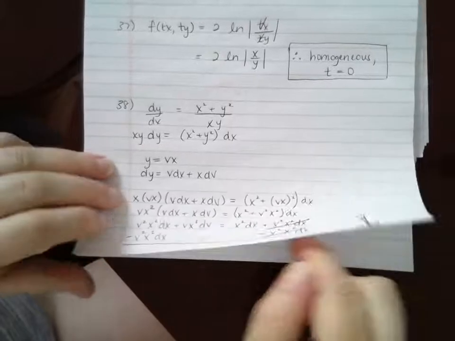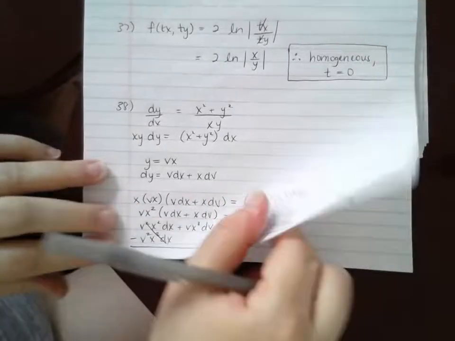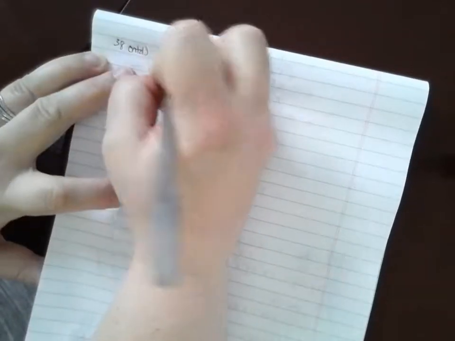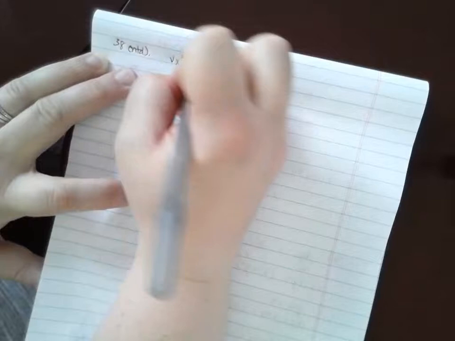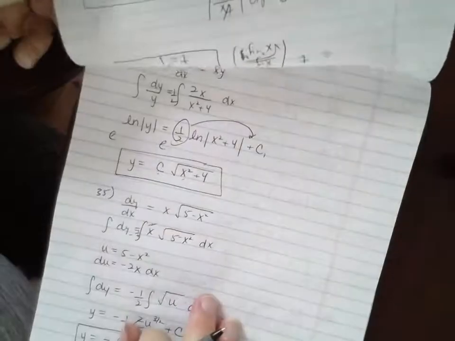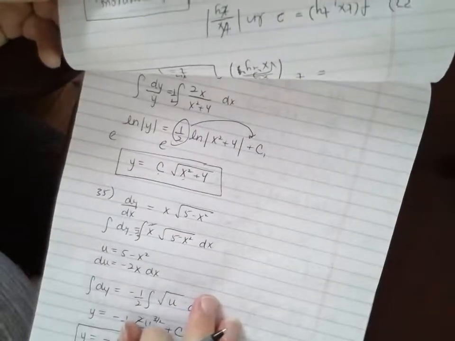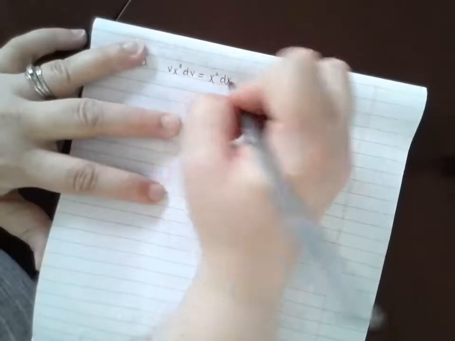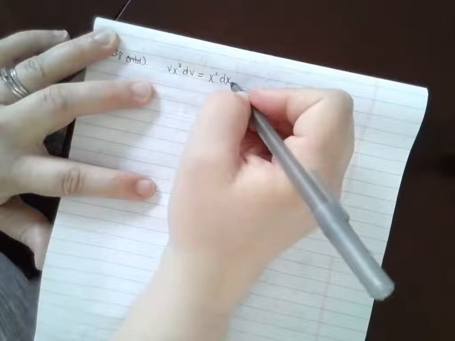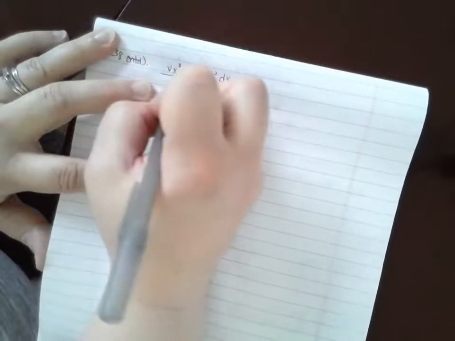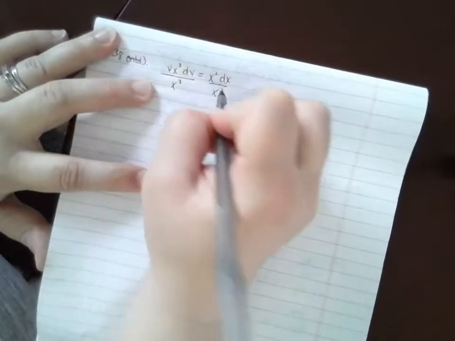All right, let me rewrite this. I've got vx cubed dv and it's equivalent to x squared dx. My dx is on the right, so I'm going to keep that consistent and bring the x cubed over to it.